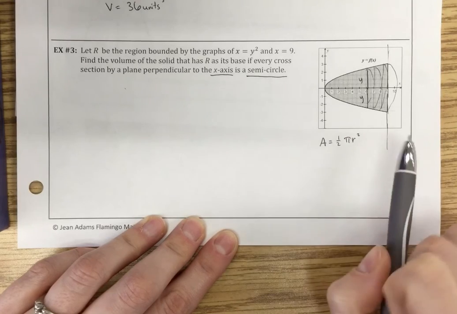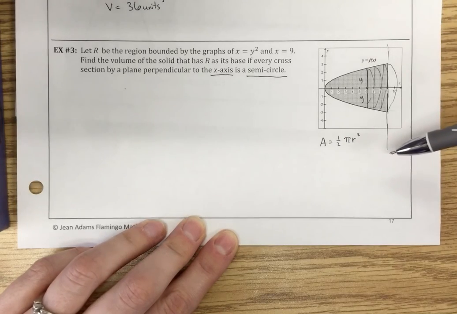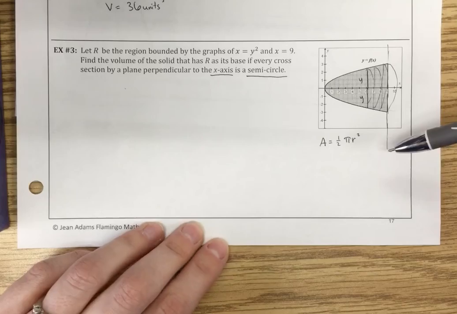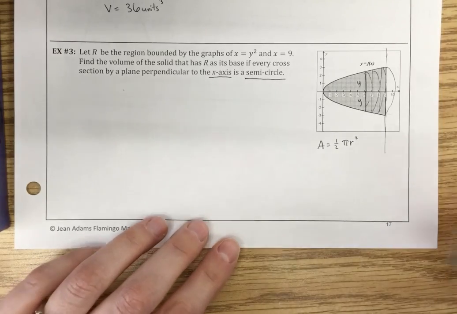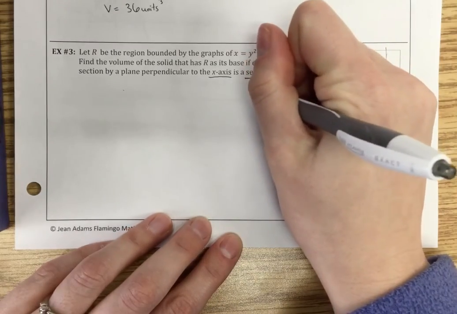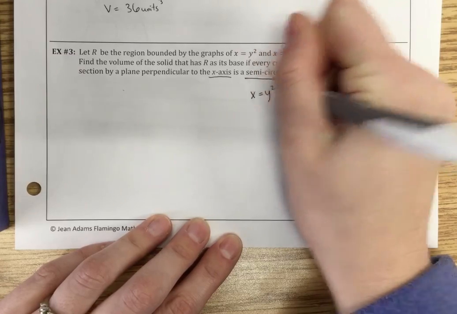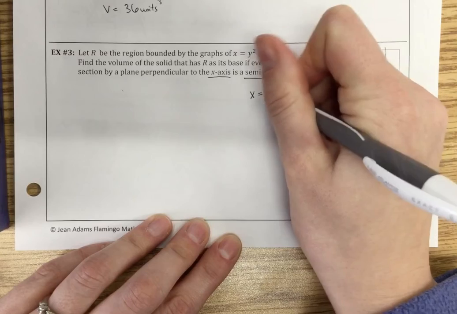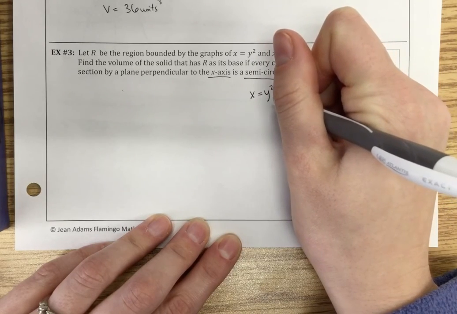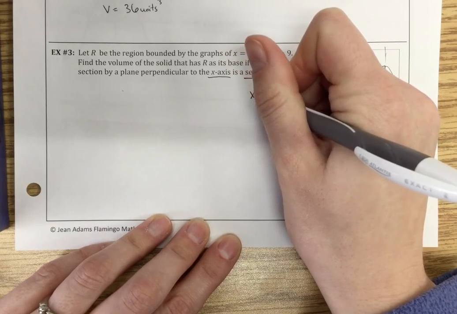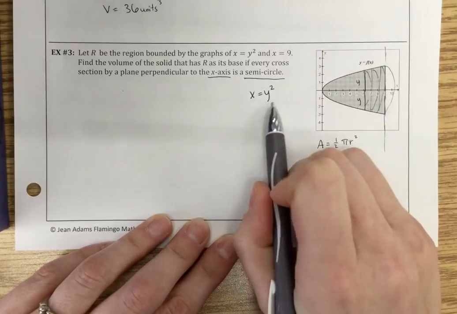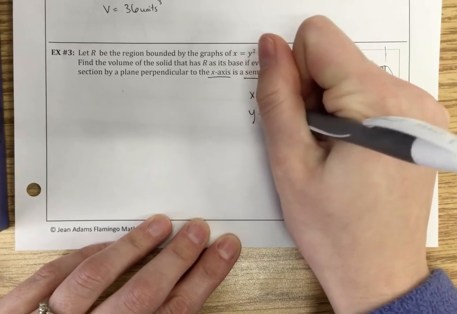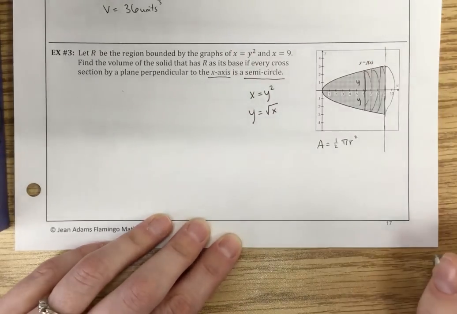In this particular instance, we have the radius being y. We know that x equals y squared. So if we put this in terms of x instead of y, we get the y all by itself. Y equals the square root of x.